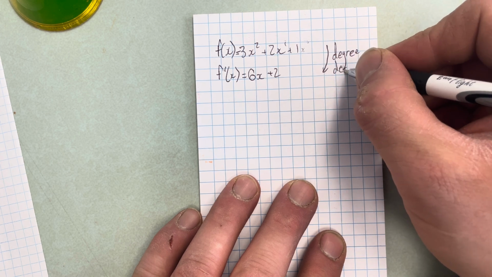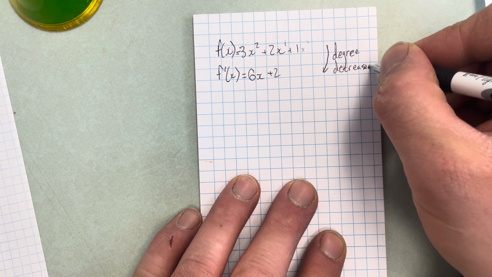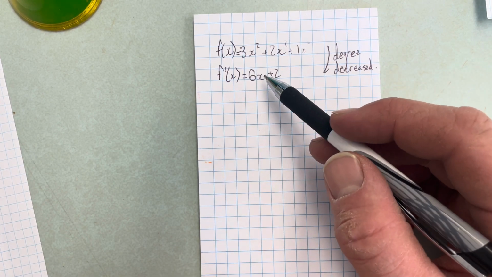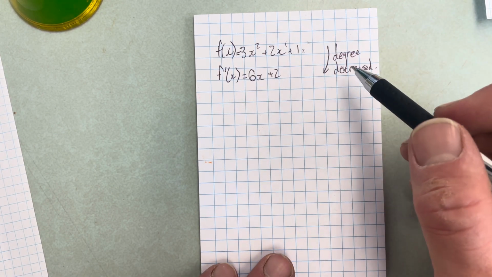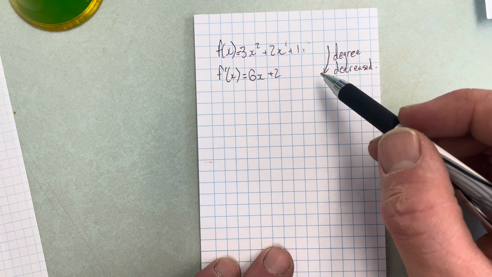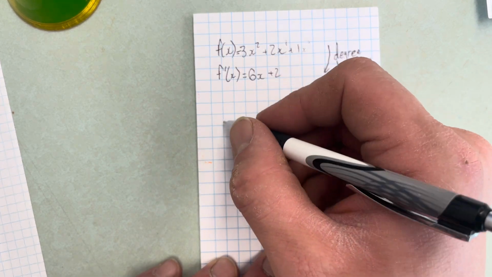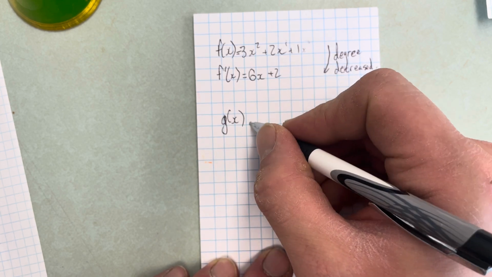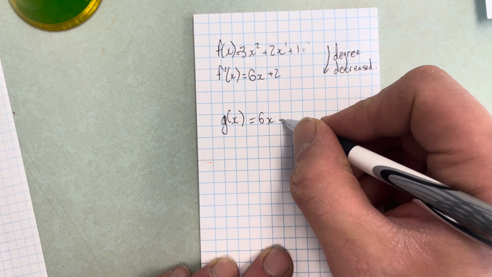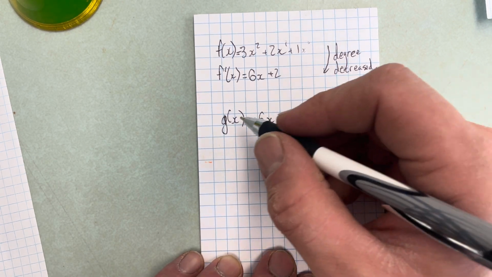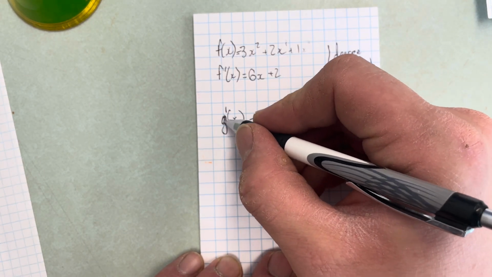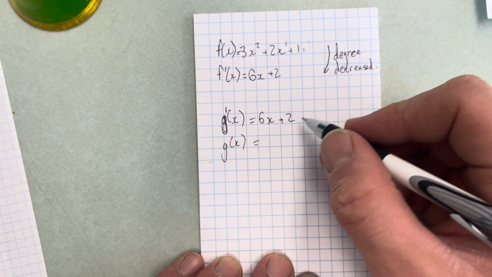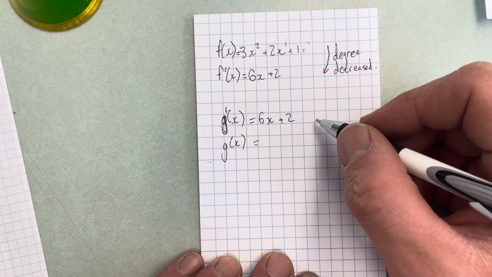decreased. So actually, when I'm finding my primitives and I'm working backward, instead of my degree decreasing, I'm going to have my degree increasing. So if I had something like an unknown function, let's call this g of x, or maybe I'll let g of x equal 6x plus 2. So I want to, g prime of x. So I want to find g of x by reversing my integration, or reversing my derivative.